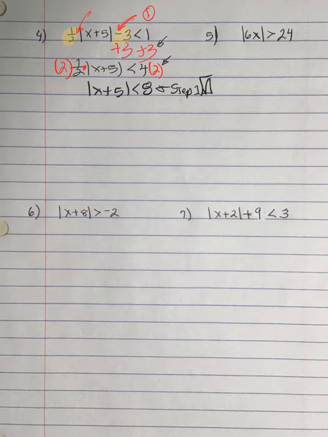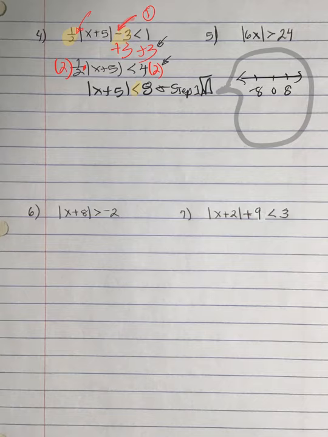So notice that this says that we must be less than 8 units from 0. If we were just thinking about this in our head, if you must be less than 8 units from 0, would you be in between -8 and 8, or would you be on the outside of -8 and 8?